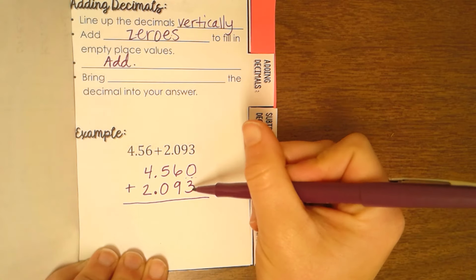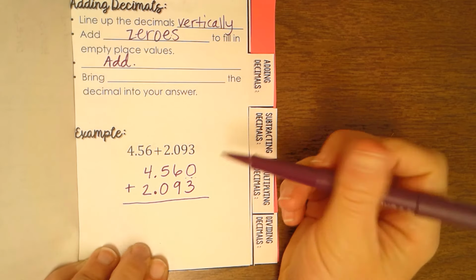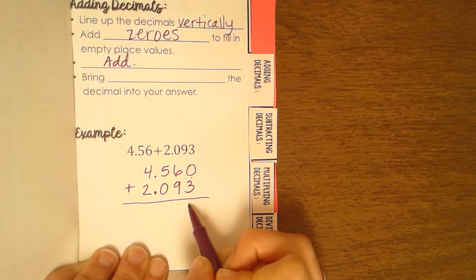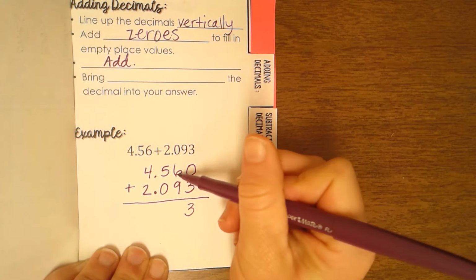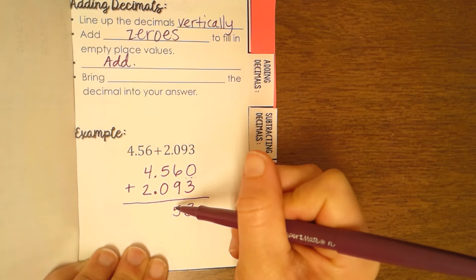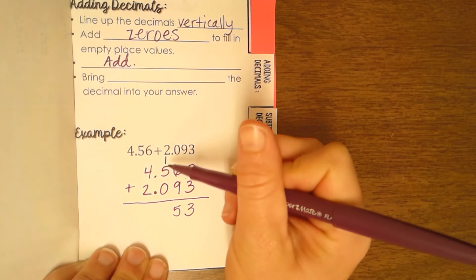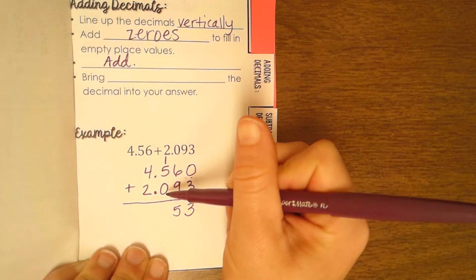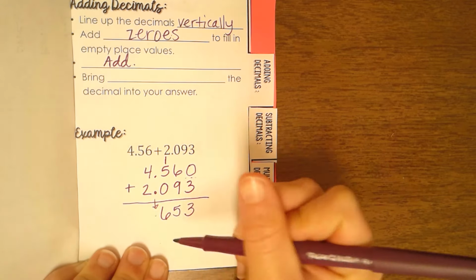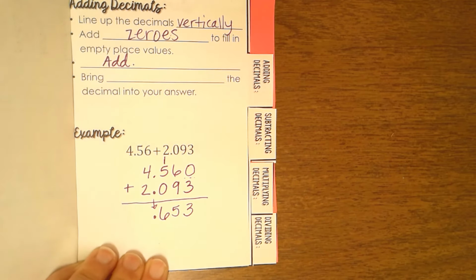Okay, so now we're going to go straight down and we're going to add each column up. And we may need to borrow on some of these, so please revisit that if you need to. So now we're going to add 0 plus 3 gives me 3. 6 plus 9 gives me 15, but because that's greater than 10, I need to bring the 10s up here and leave the 1s part of that number down here. So now I have 1 plus 5 plus 0, that gives me 6. Bring down my decimal point. Okay, so 0.653 is going to be my last digits after the decimal point.